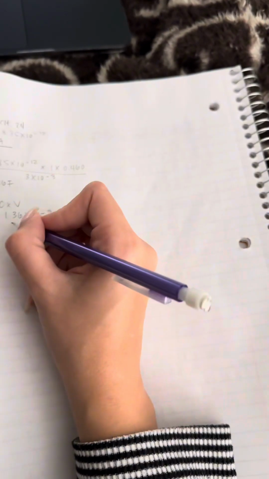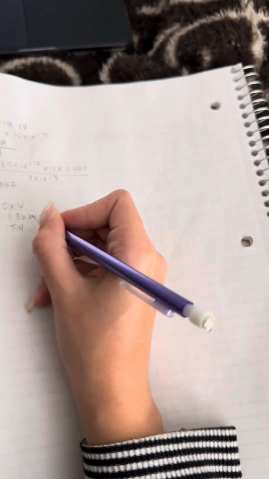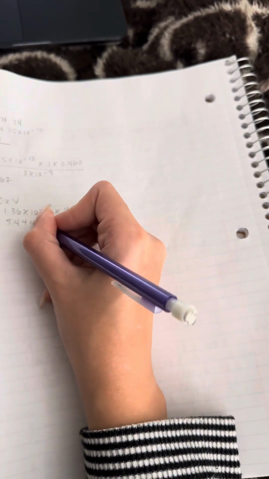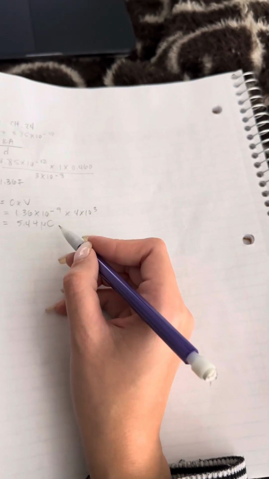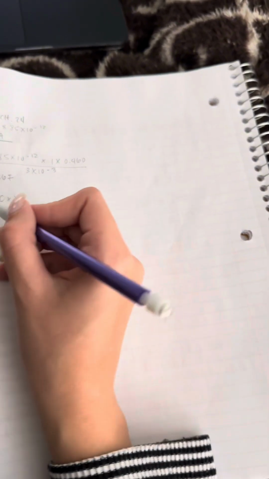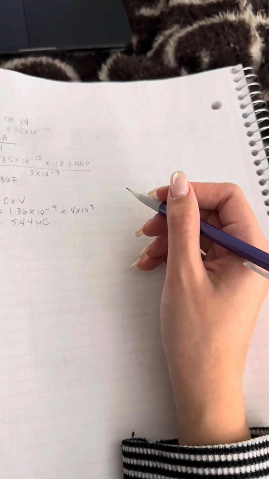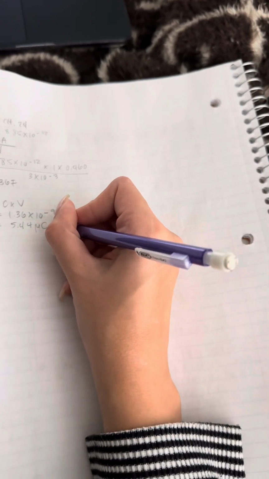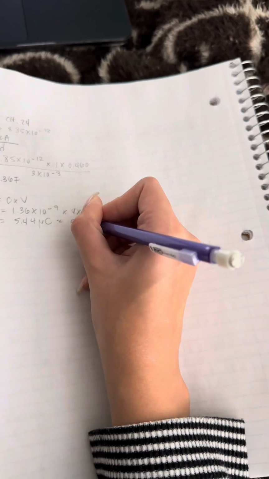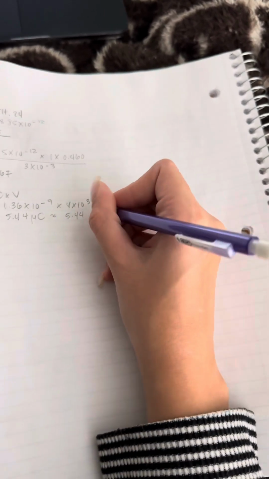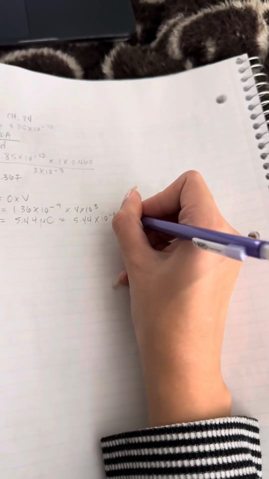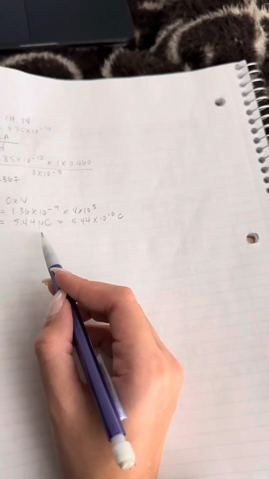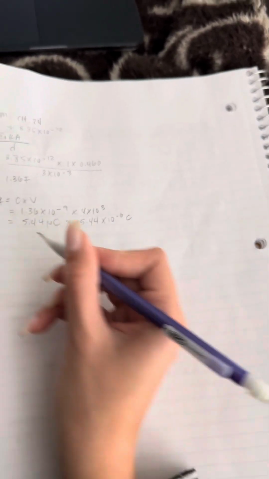When we plug this into our calculator, we get 5.44, and then we use our units for the charge for Q. So this would be our answer for part B, and this actually would be equal to 4 times 10 to the negative 6 C. So the answer could be either of these two choices.